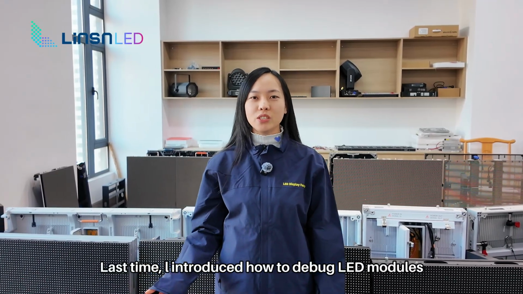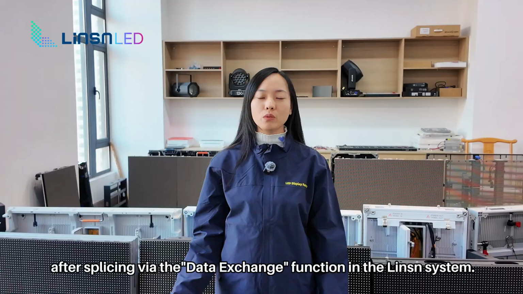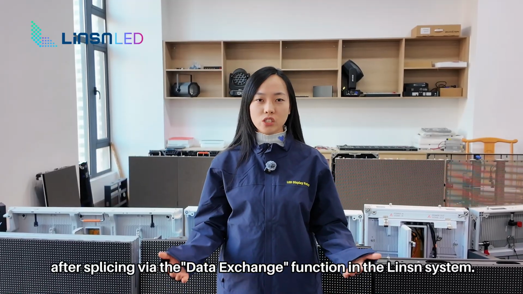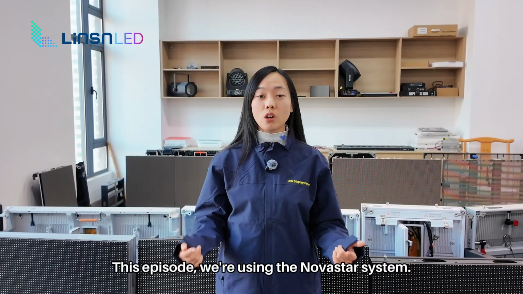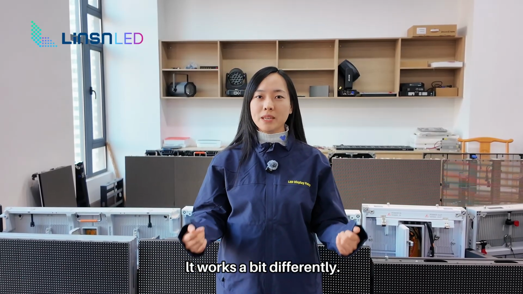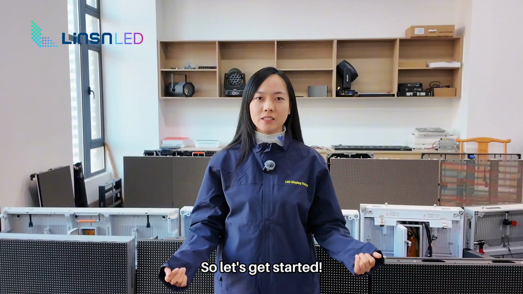Last time I introduced how to debug the LED modules after splicing via the data exchange function in the Lincoln system. This episode we are using the Novastar system. It works a bit differently, so let's get started.